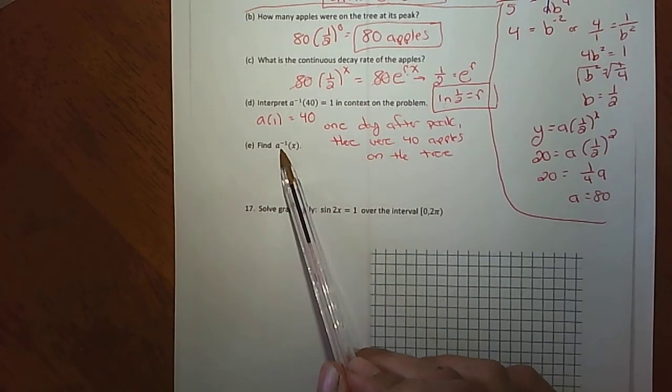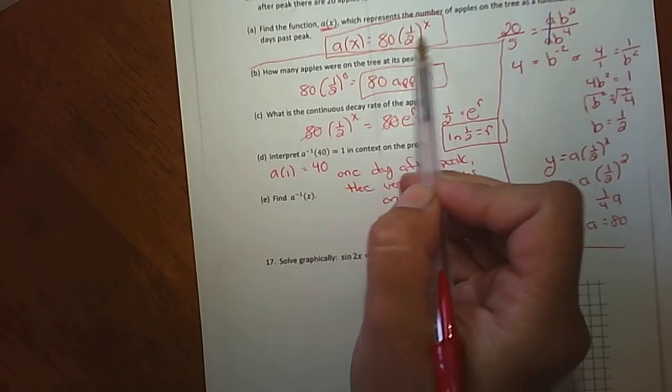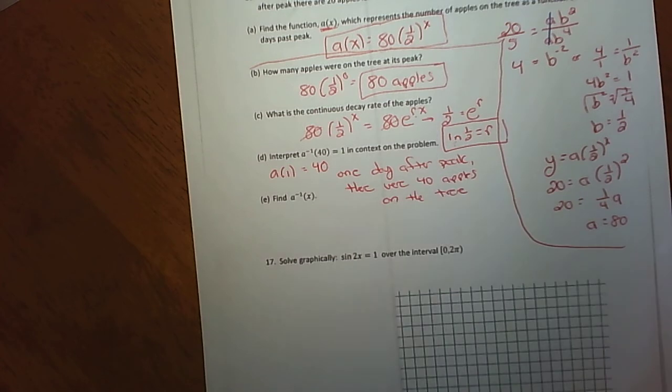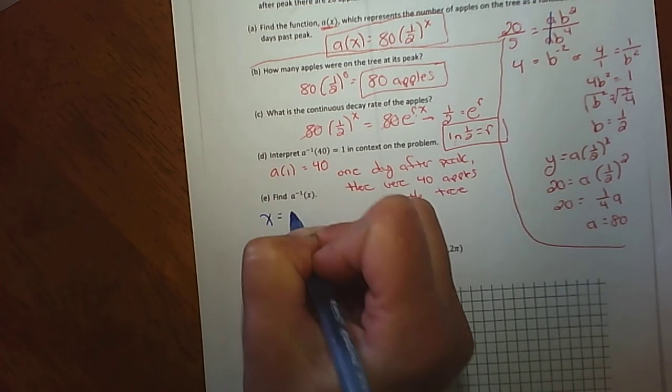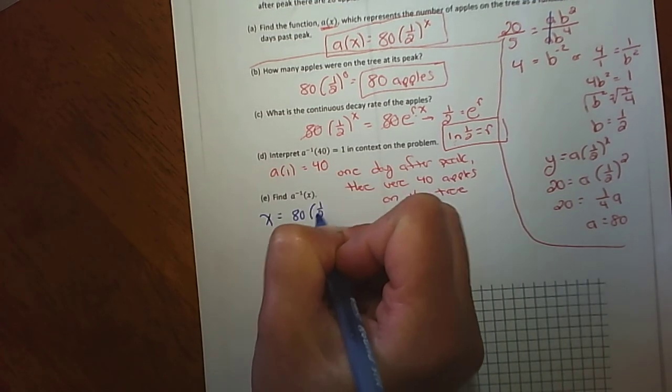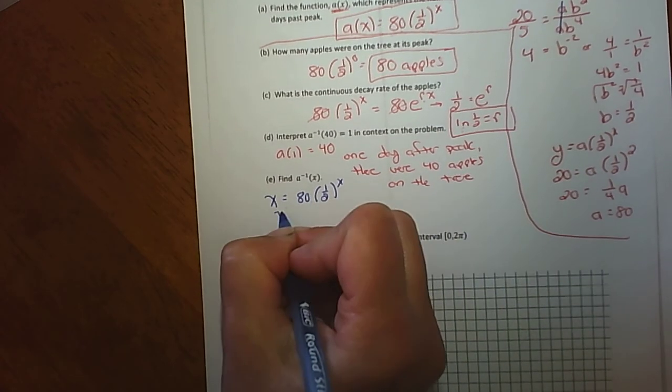All right, now they want us to make the inverse. So we want to take this equation and switch the x and the y. So I'm going to end up doing x equals 80 (1/2) to the x, right? I'm going to divide by 80.